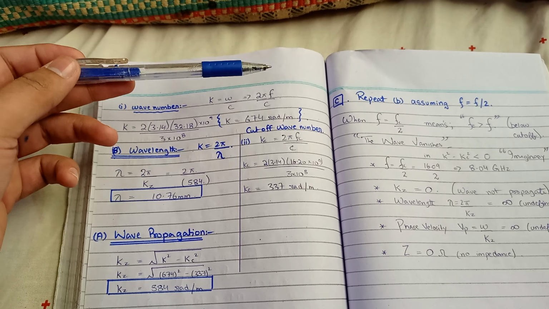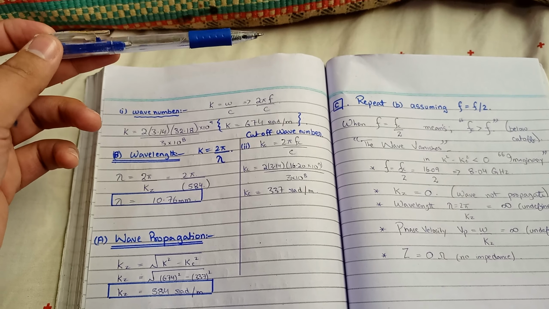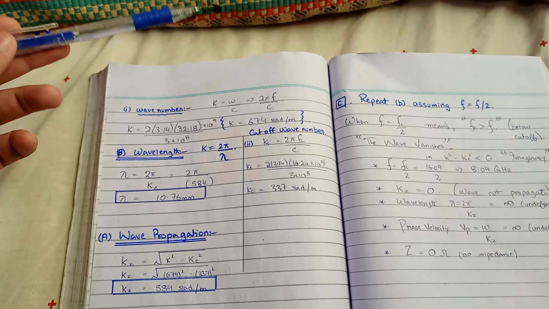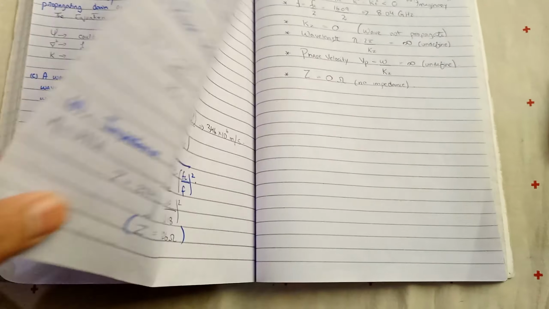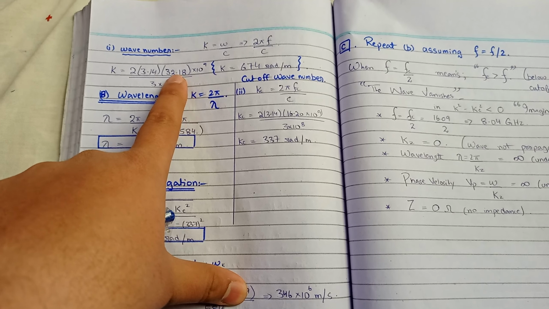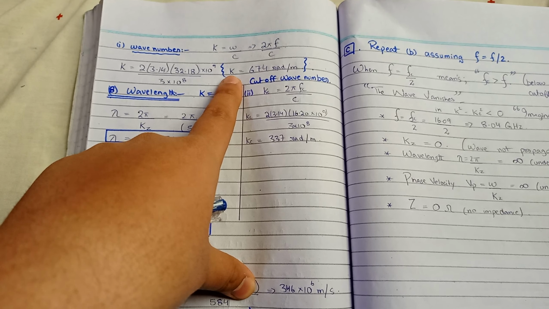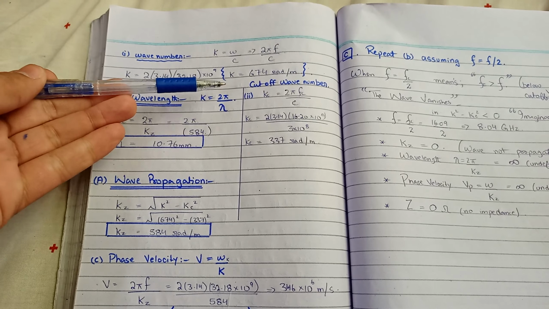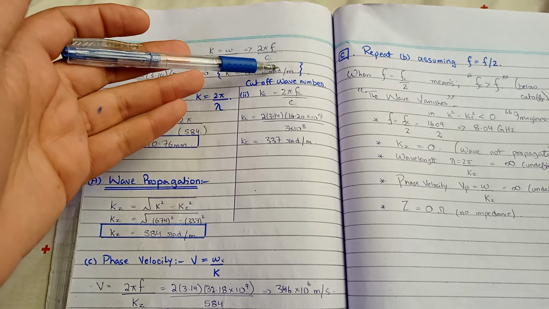Here f is the incoming frequency, which is twice the cutoff frequency, and as we already found, this is 32.18 gigahertz. So you put the value 32 giga, meaning 10 to the power 9, times 2 pi, divided by c. This is how you get your wave number, and the unit of wave number is radian per meter.